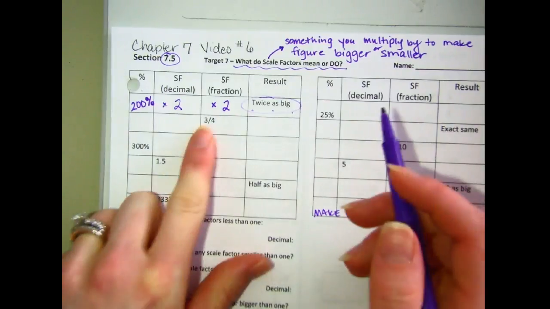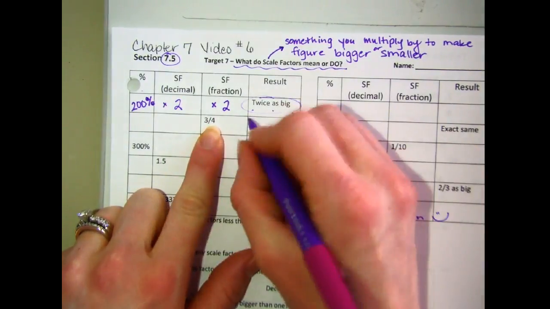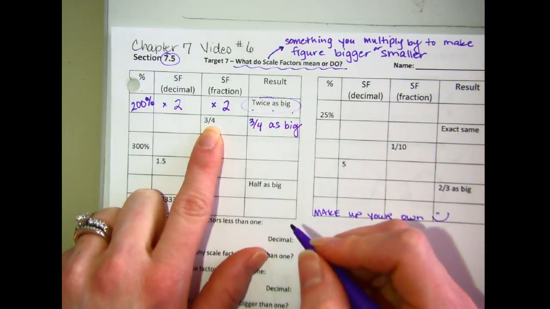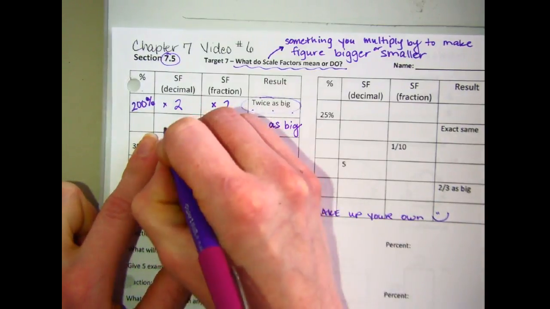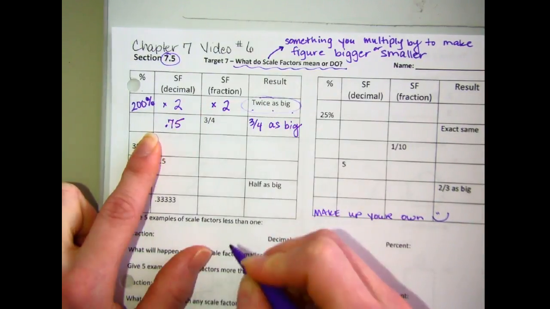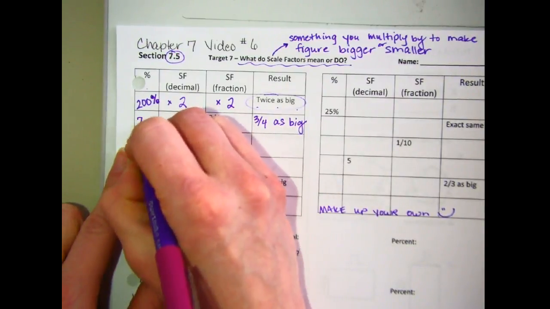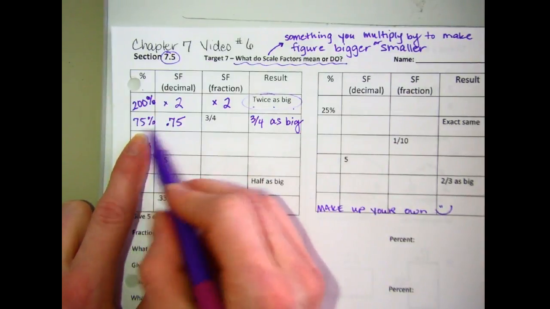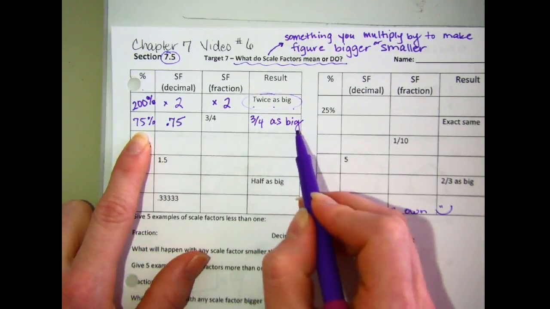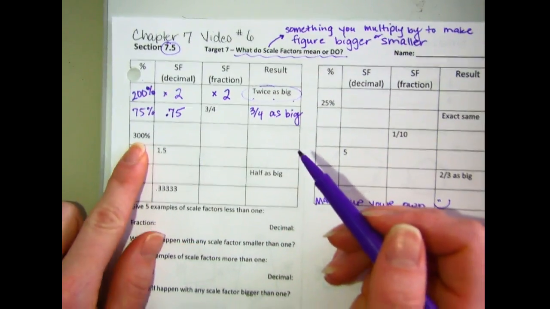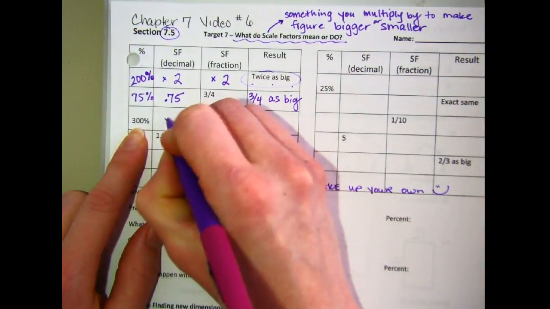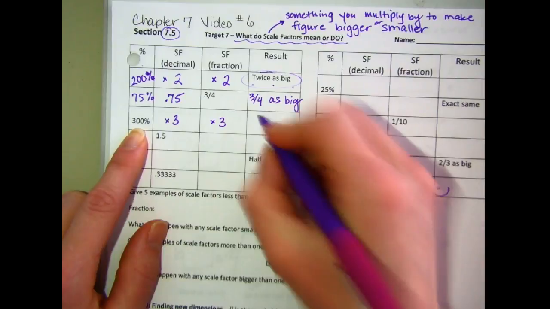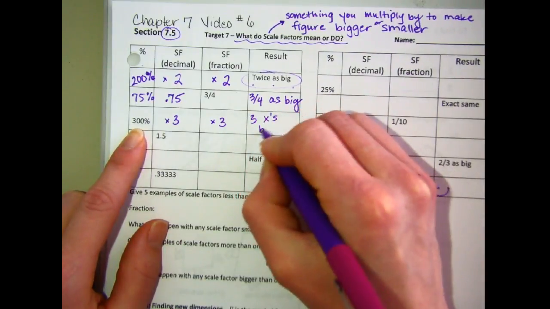So if I have a scale factor of 3/4, that would make it 3/4 as big. Or 3/4 as a decimal, we should remember, we memorize these, 0.75, or that is the same as 75%. So if I go to make copies and I set the zoom or the scale to 75%, it's going to come out 3/4 as big as the original. Or if I copy something at 300%, well, that's going to be 3 times bigger, right? As a decimal, it's just a whole number. So 3 times bigger.